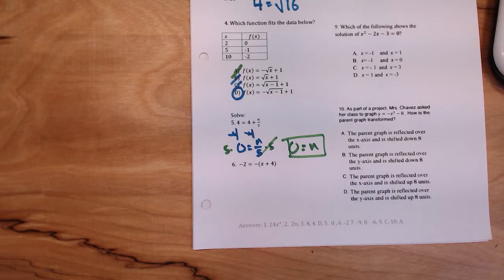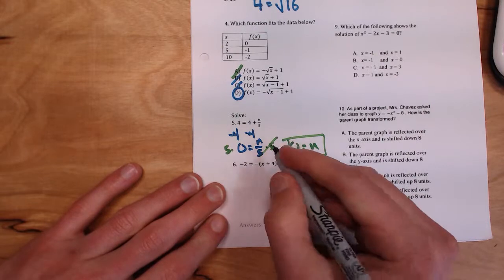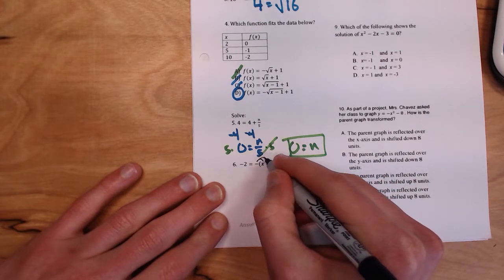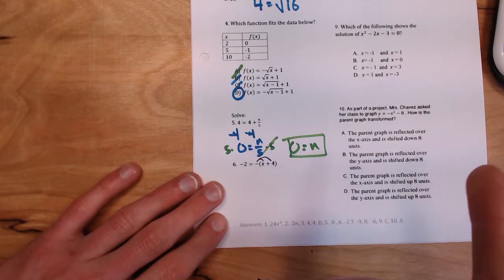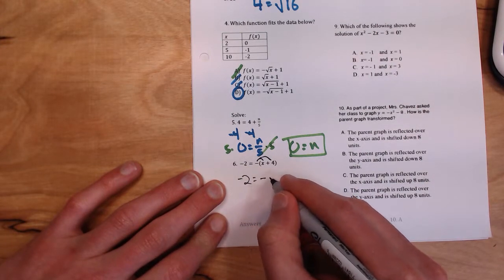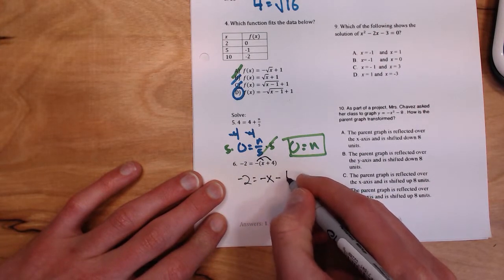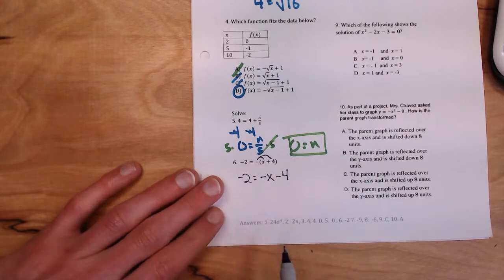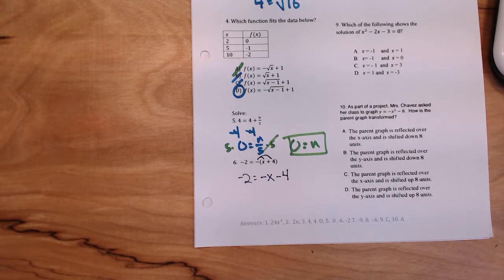Okay, next is number 6. 6 is a little bit tough. What's really important to realize here is that we have to distribute our minus sign, okay? So our minus sign has to end up here and here, okay? So let's try it. I have minus 2 is equal to negative x minus 4. So all I did there was I took that minus sign and I put it in front of both terms.